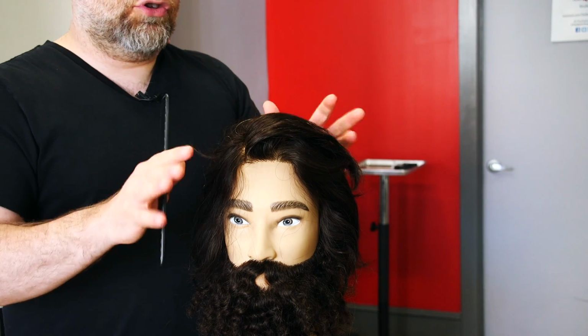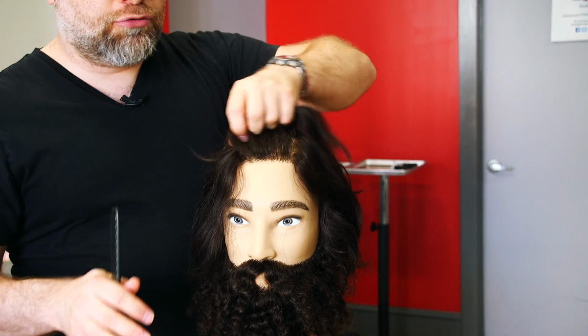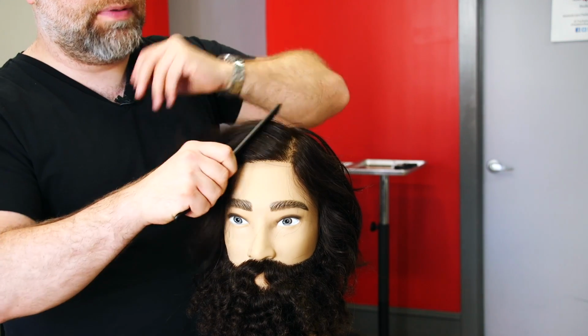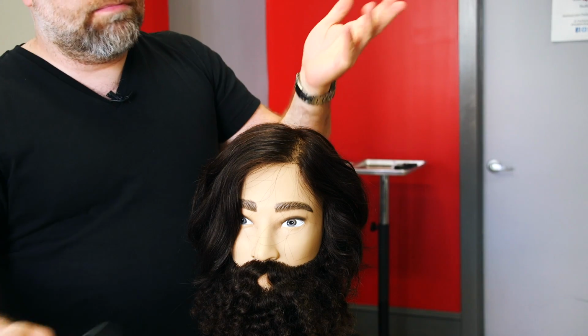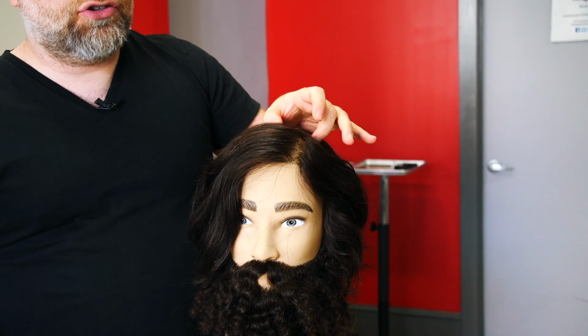So let's talk about how to actually eliminate your natural part. And I get a lot of questions about this. People keep saying, oh, my hair splits over here. How do I fix it? What do I do? Well, you're kind of stuck with it unless, like I mentioned, you cut it short.